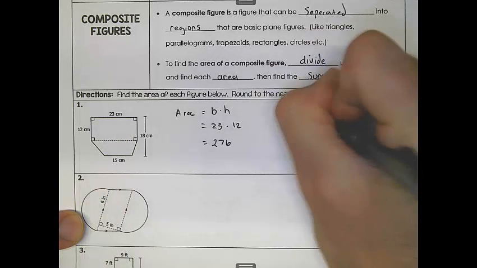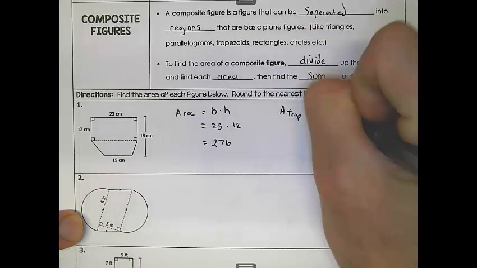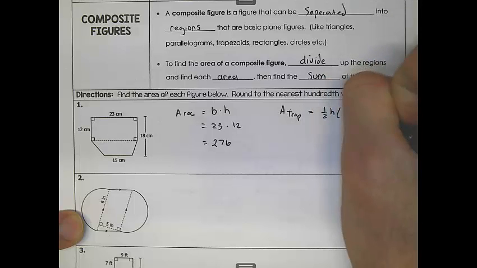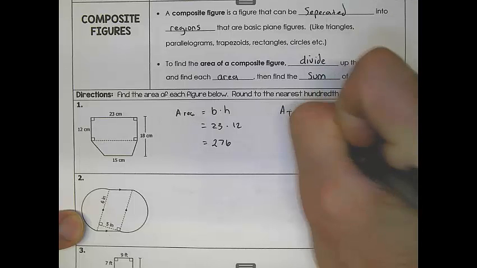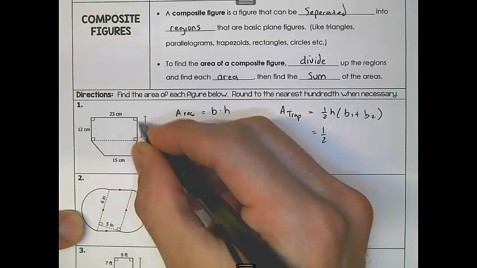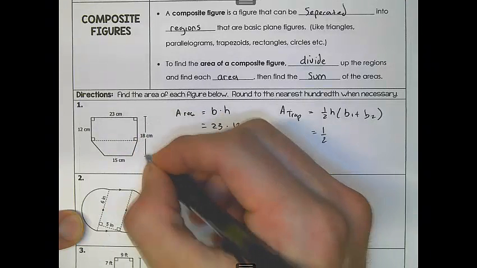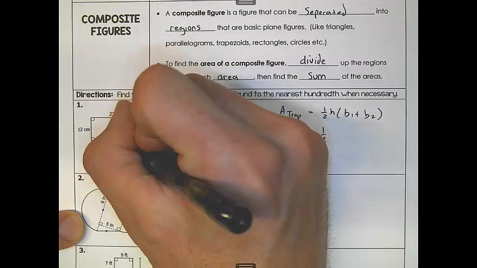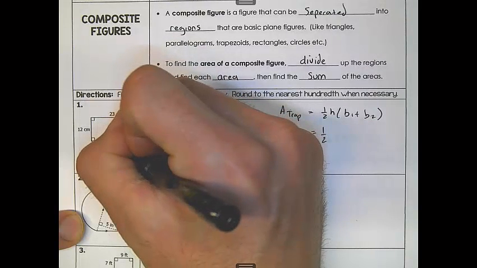And then next we'll do the area of that trapezoid below it, right here. Formula for area of a trapezoid you've learned is 1/2 height times base 1 plus base 2. And the height here we're going to have to find, this whole distance is 18, and then this distance right here is 12. So 18 minus 12 gives you 6. So this distance is 6 centimeters.